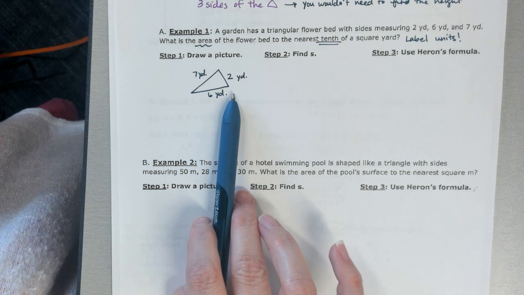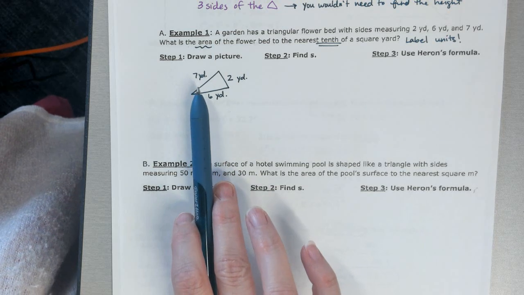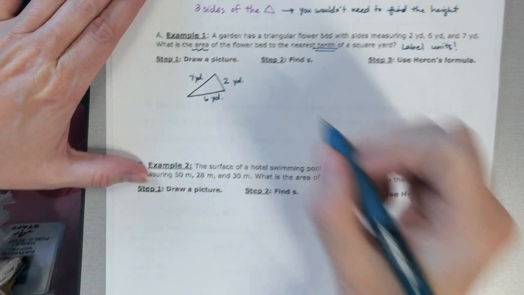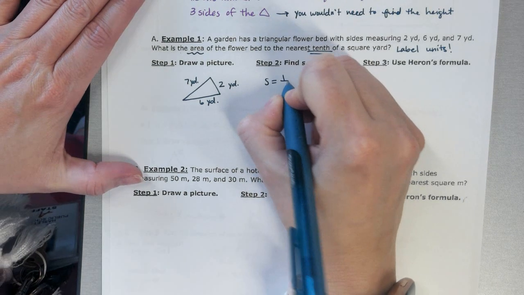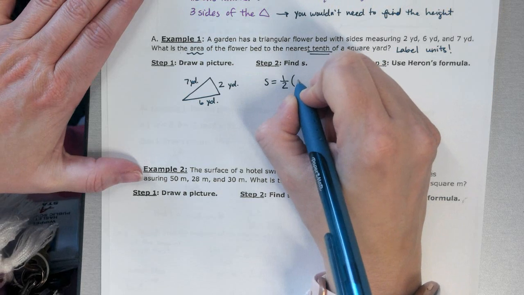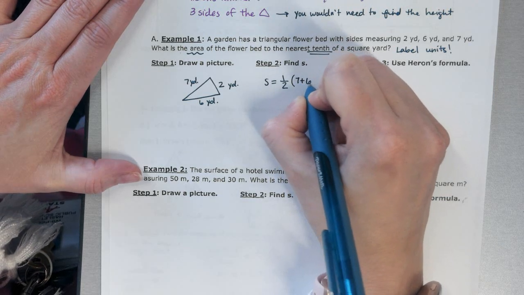So we know it's not because it would have to equal what? 49. Okay, so not a right triangle. So let's find S. So S is half of the perimeter. So how do we find the perimeter? What do we do? How do you find the perimeter?